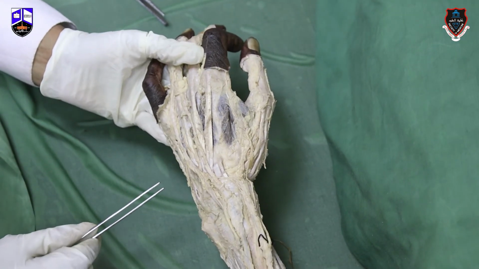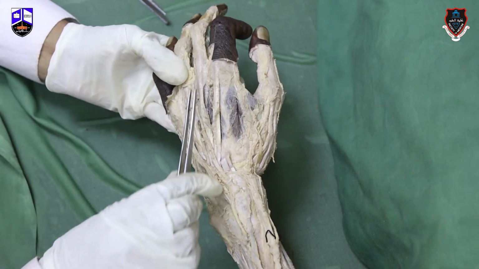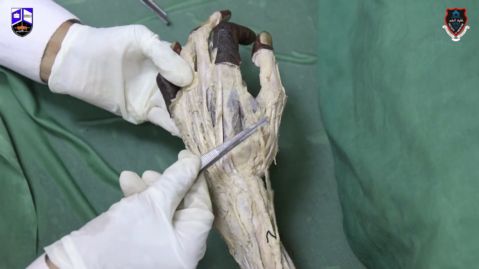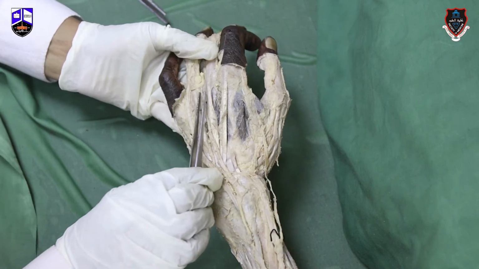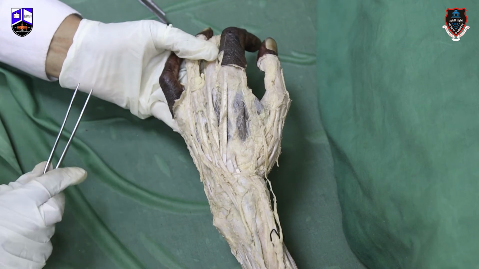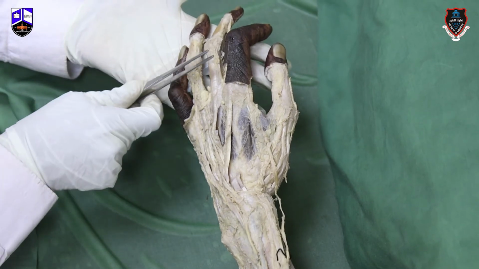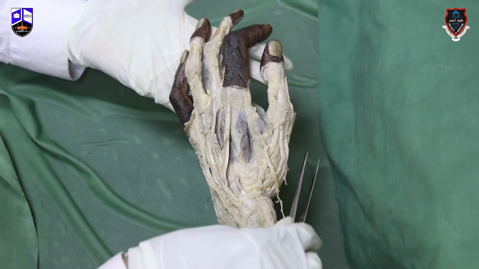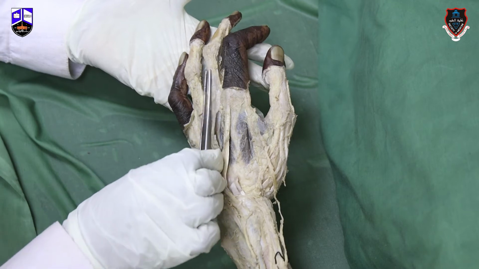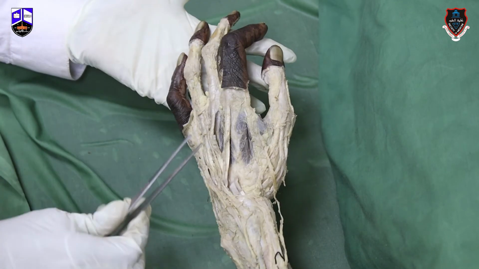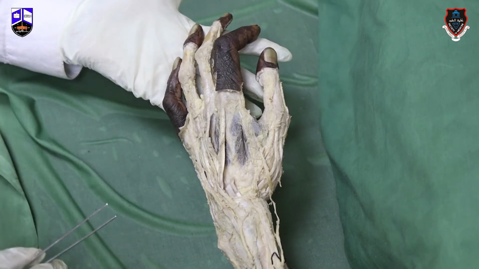Regarding the innervation of the dorsum of the hand, it is supplied 2.5 digits from branches of the radial nerve, while the medial 2.5 from the ulnar nerve. The area of the nail bed is not supplied from the dorsal branches. It is supplied from the palmar branches of the nerves. So the dorsum of the hand is supplied 2.5 digits laterally from the radial nerve, except in the nail bed, and medially 2.5 from the ulnar nerve, except in the nail bed.